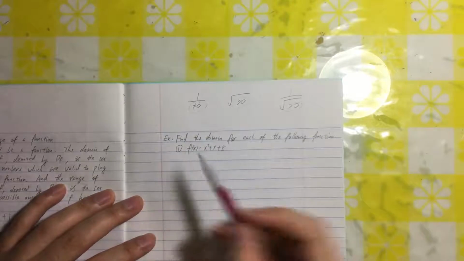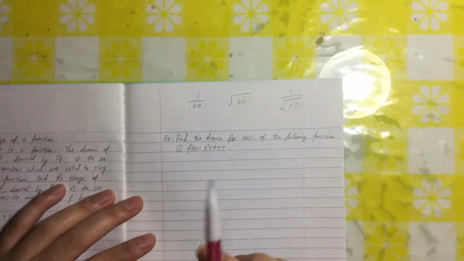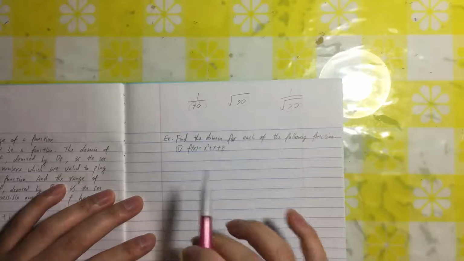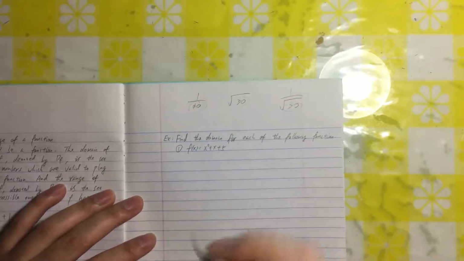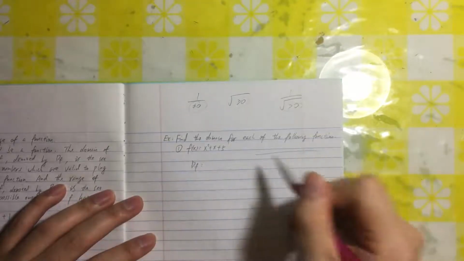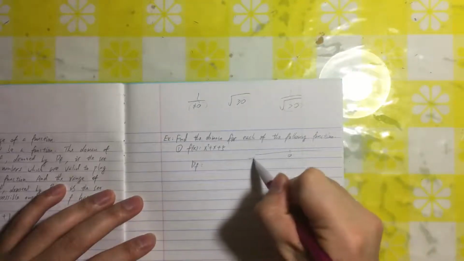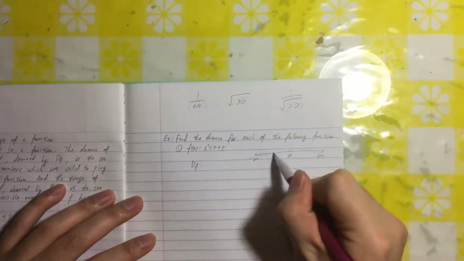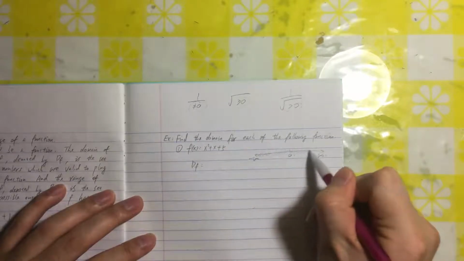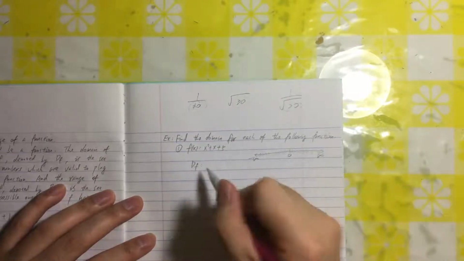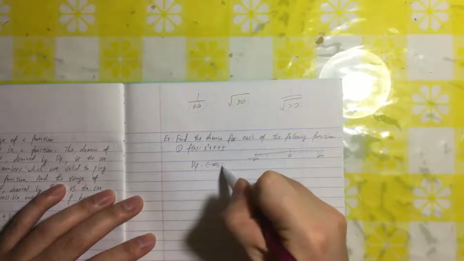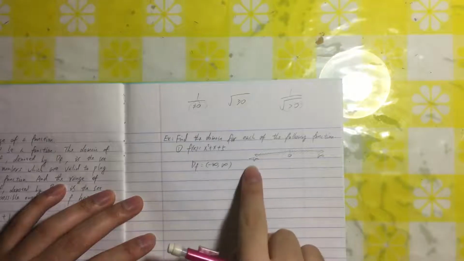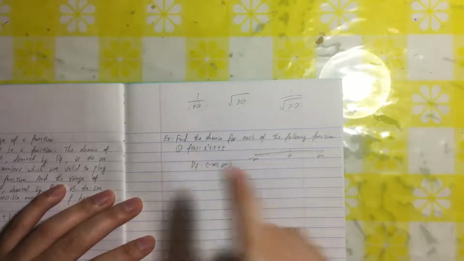In the first example here, if there's no denominator and no square root, that means every number is ready to plug in. So the domain is the set of all real numbers. The set of all real numbers on the number line is the interval from negative infinity to infinity. That's the domain of function f.